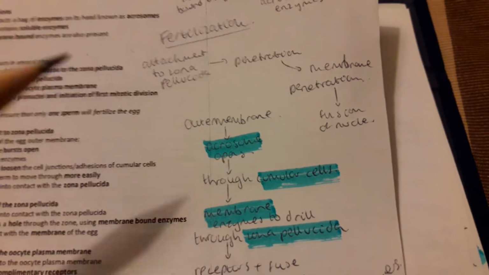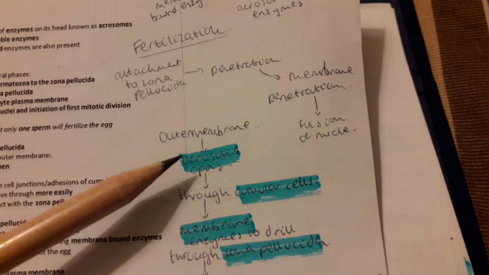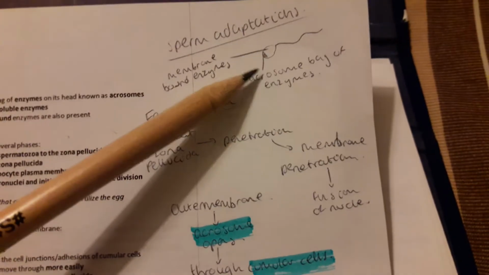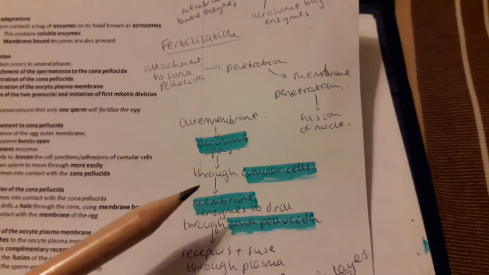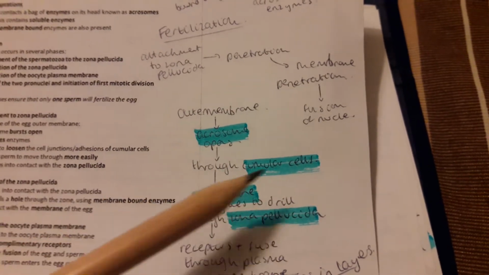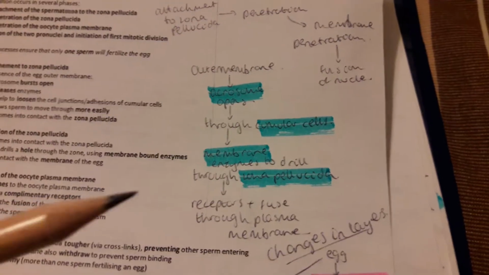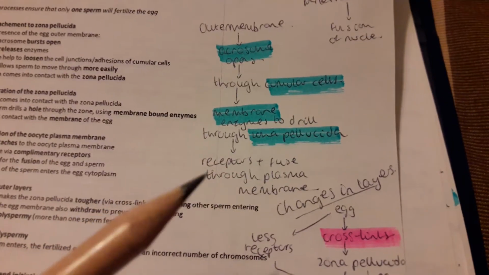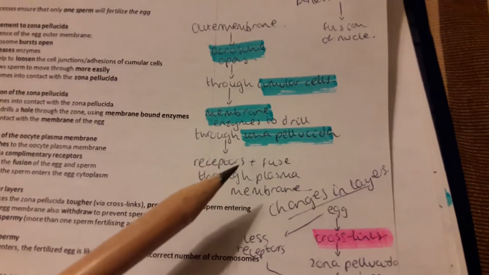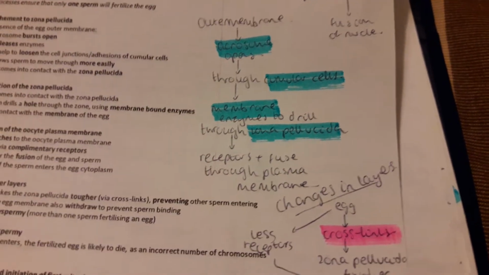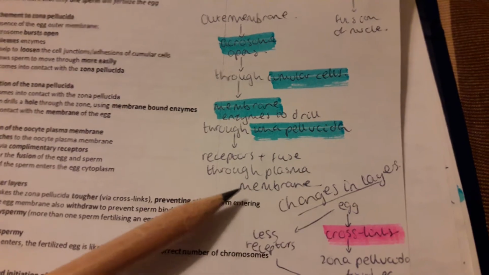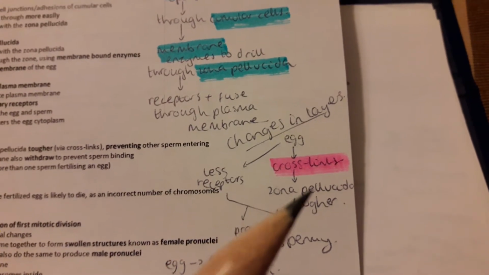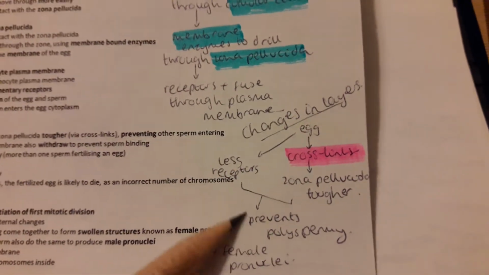And if we look at fertilization in a bit more detail, first you've got the outer membrane, and the acrosome opens, which is the very tip, the acrosome bag of enzymes. That allows it to go through the cumulus cells and the extracellular matrix which surrounds them. Then the membrane enzymes drill through the zona pellucida. Then the sperm binds to the receptors on the oocyte plasma membrane and fuses through the plasma membrane.